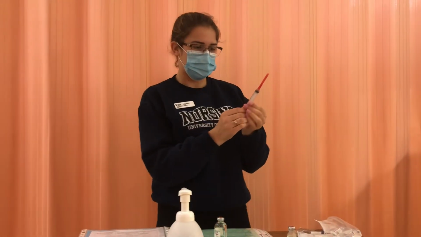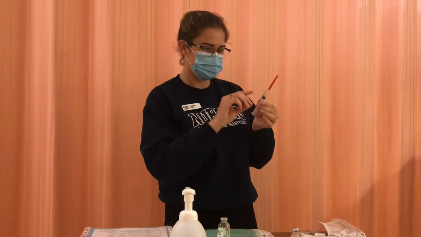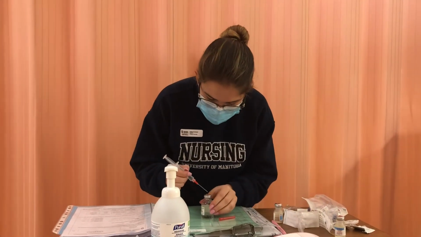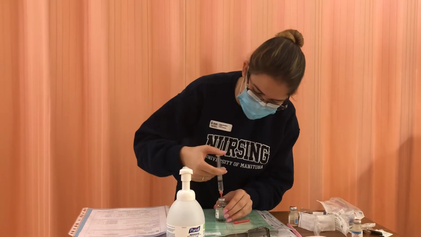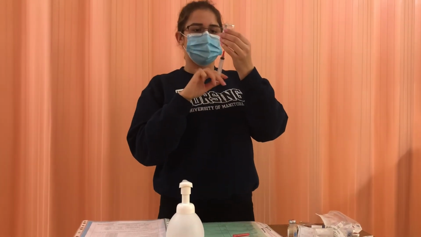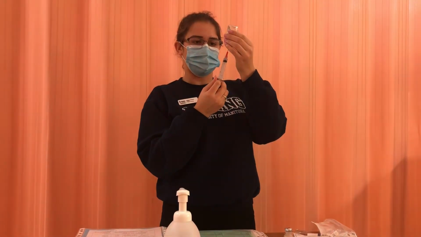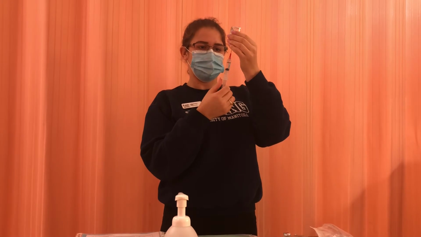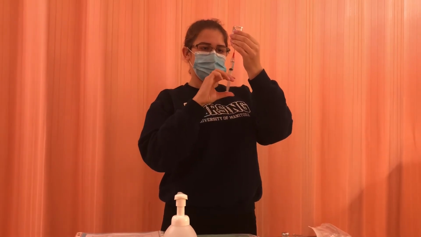So now I'm going to draw up 3 mLs of air into the syringe, and now that it's been mixed and the top is clean, I'm good to insert my needle. I'm injecting my air and I'm going to pull 3 mLs of water. It's due today and now, and it has not been given yet, so I will be giving the dose now. And the drug is not expired.